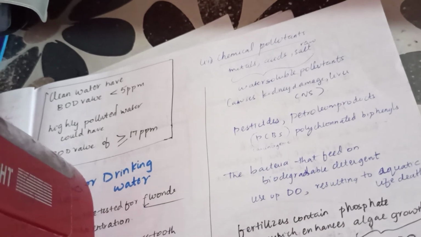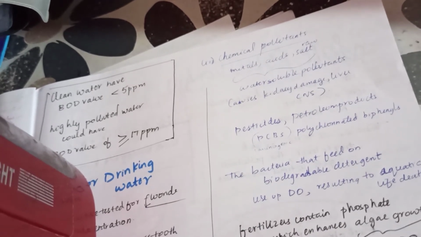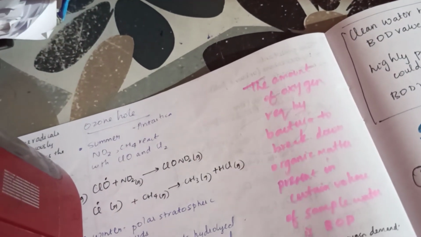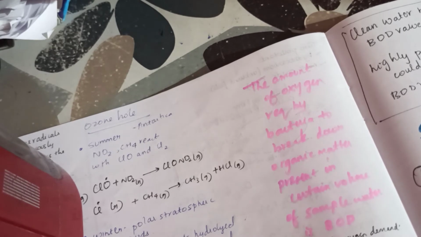If oxygen is not in sufficient amounts, we had discussed it here, right? I'll read it once again. The amount of oxygen required by bacteria to break down organic matter present in a certain volume of sample is BOD. Okay.